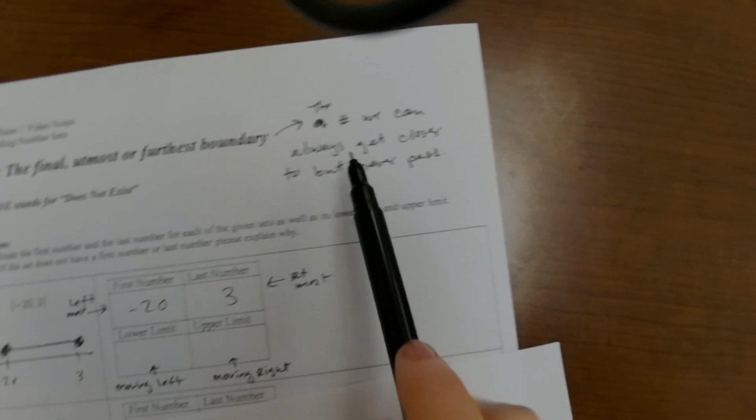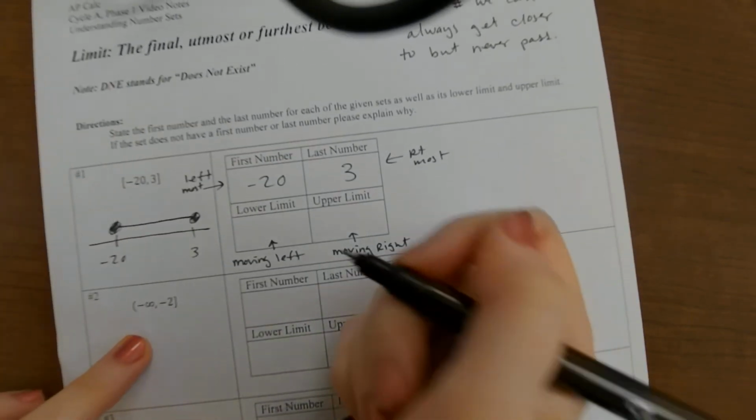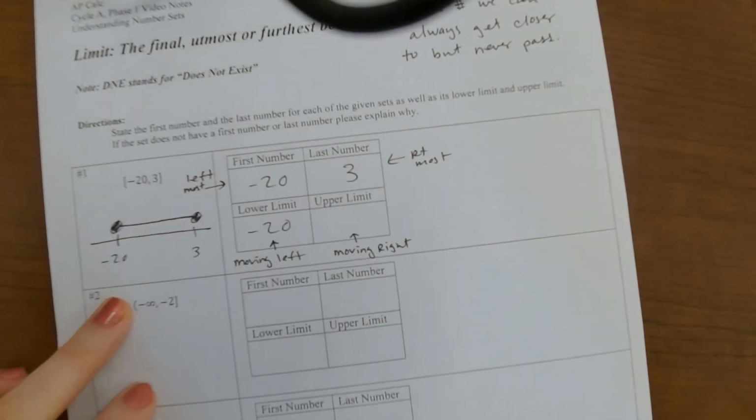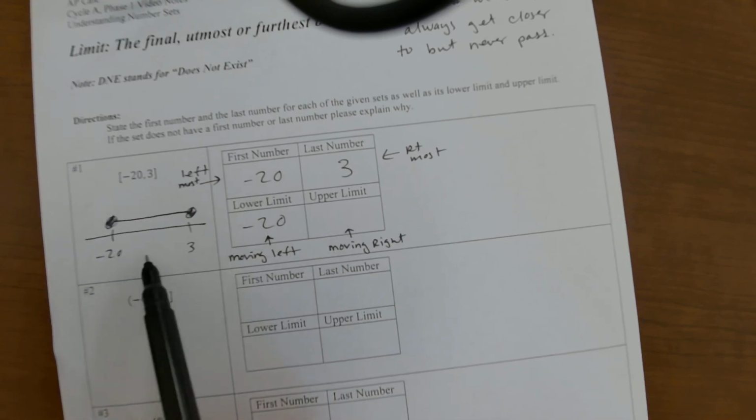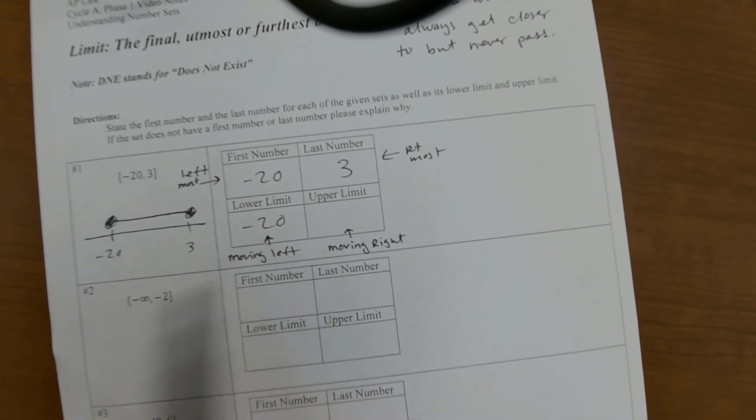The lower limit is the number that we can always get closer to but never pass. Can I get even closer to -20 than -19.99? Yes, you just keep adding on nines. So -19.999. The lower limit is -20 because, moving left within the set, we can always get closer to -20, but we can't pass it. If we pass -20, we're not in the set anymore.